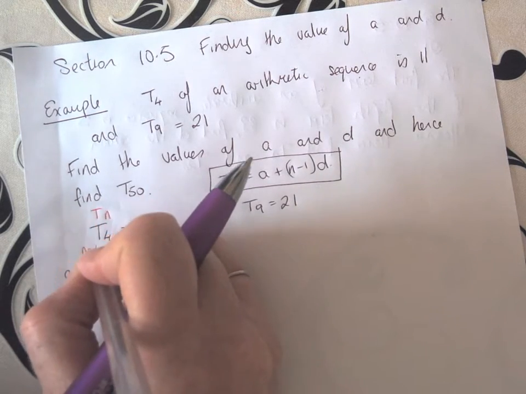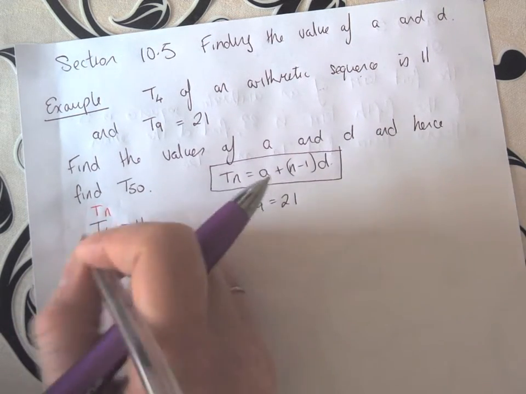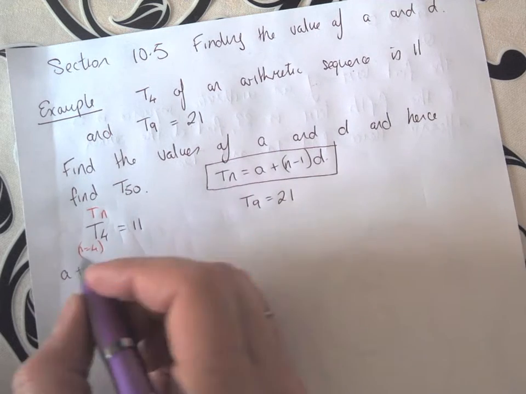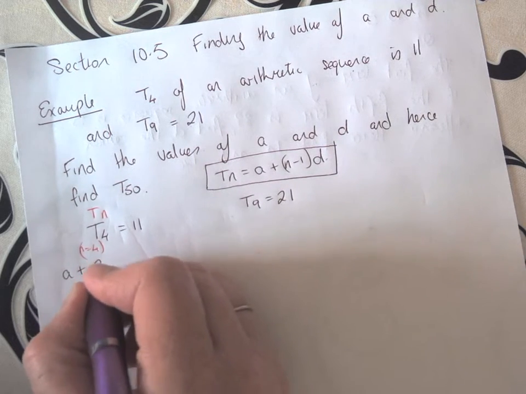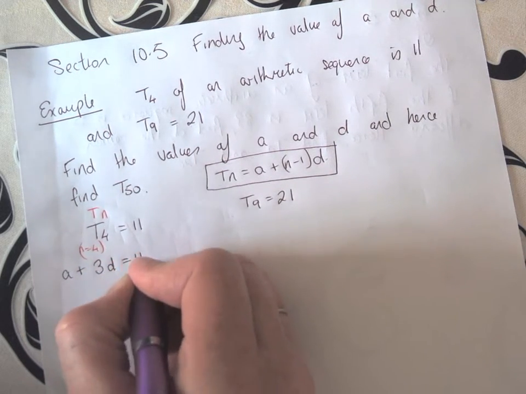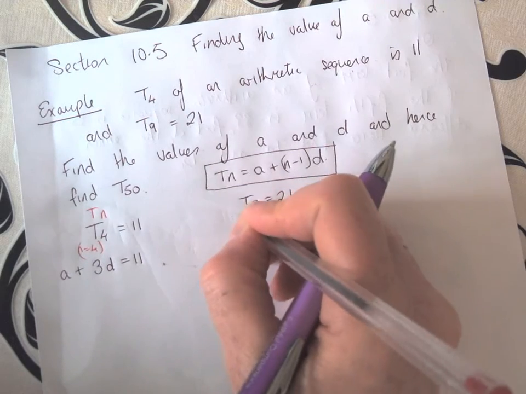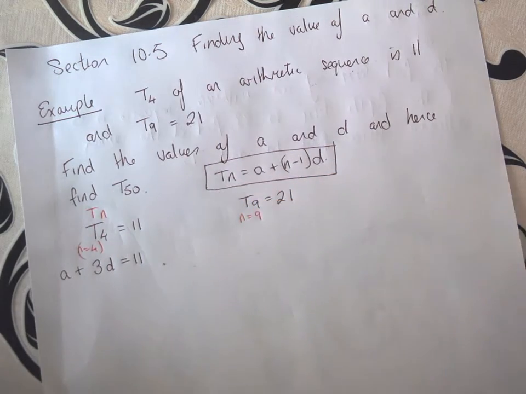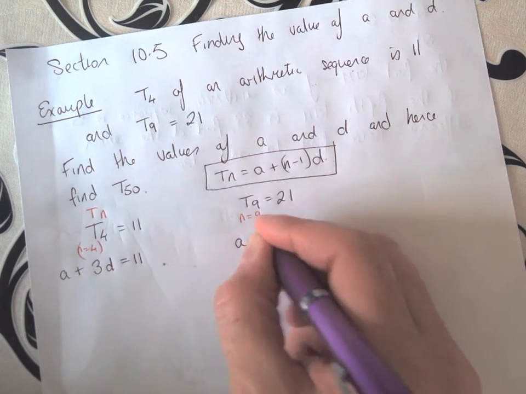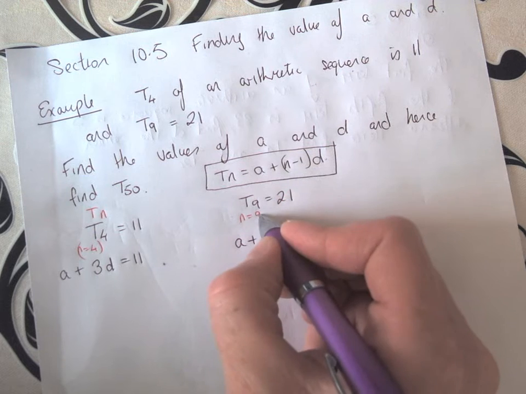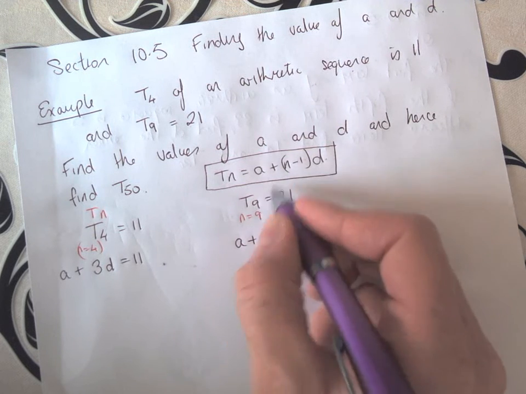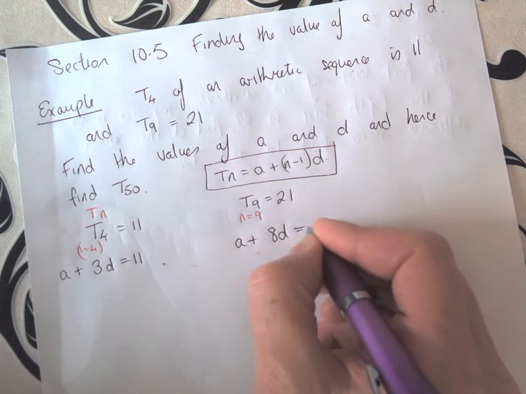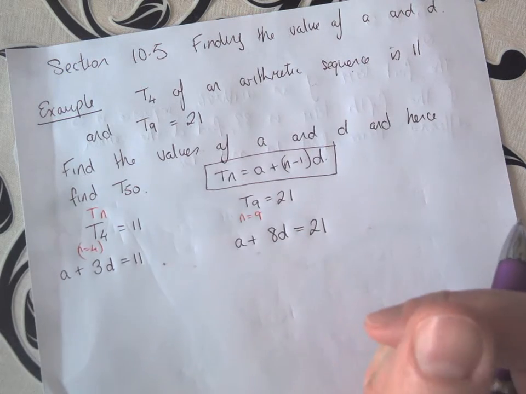So n is equal to 4. So A, if n is 4, n minus 1 is 3. And then here n is equal to 9. So A plus n minus 1, if n is 9, then 9 take 1 is 8.